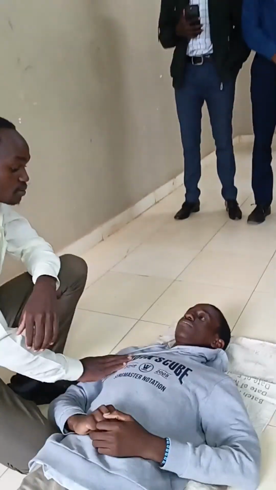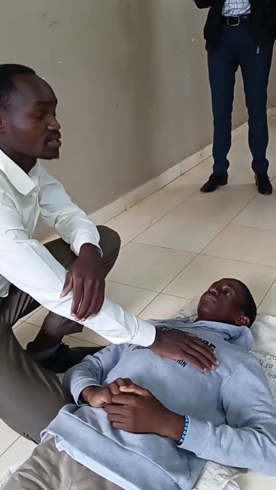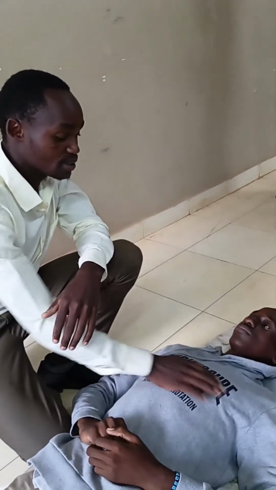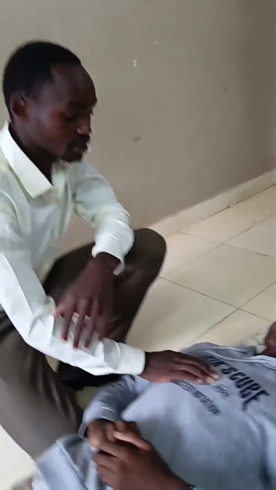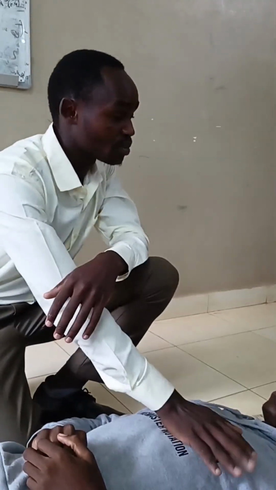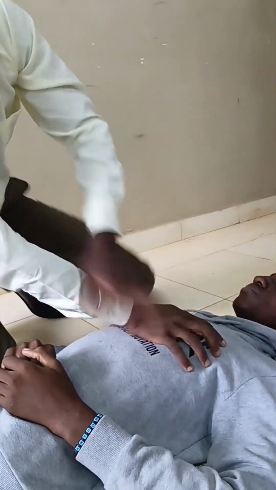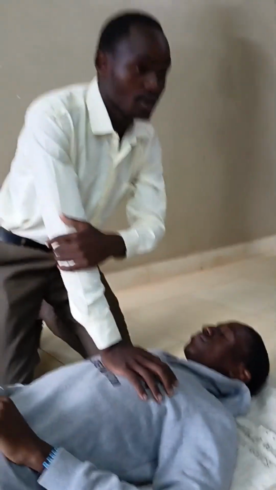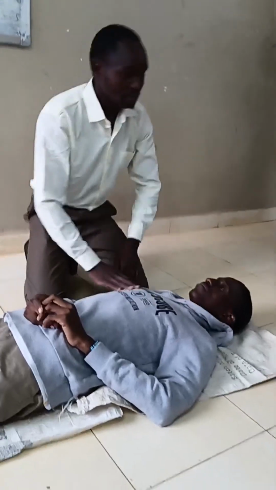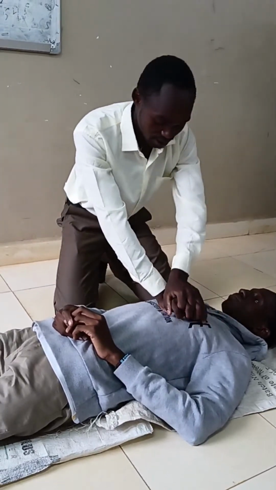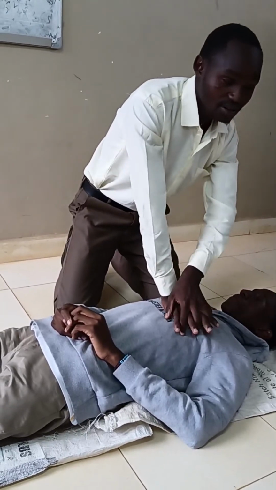The first thing in CPR is we locate the center of the chest. We do this by checking the nipples and the center of the chest. We put the heel of our first hand here, and also put the other one here. Then we interlock the fingers. Then we straighten our elbows.